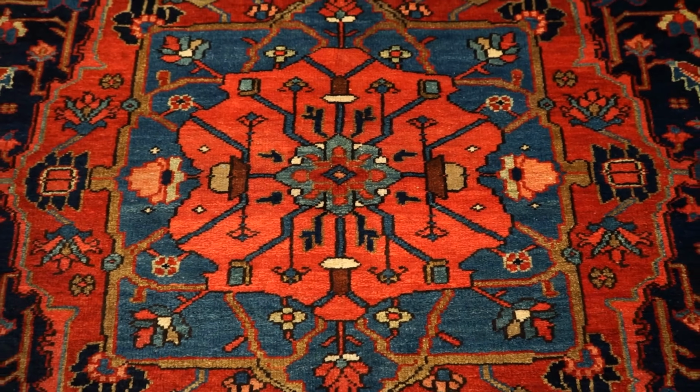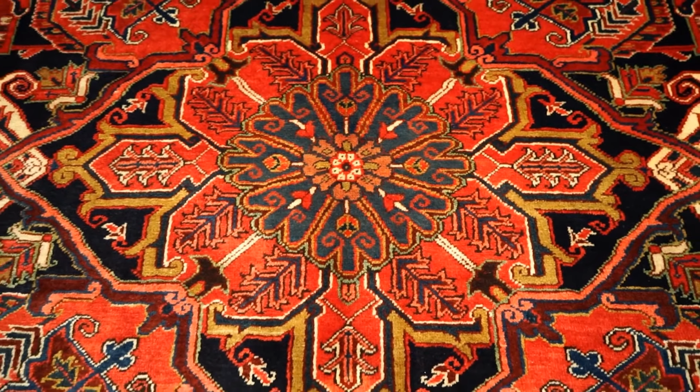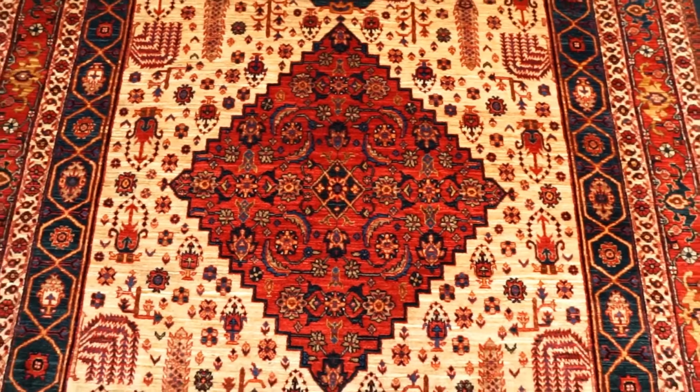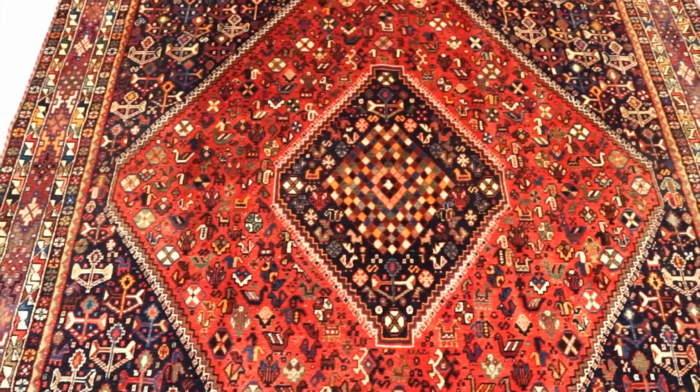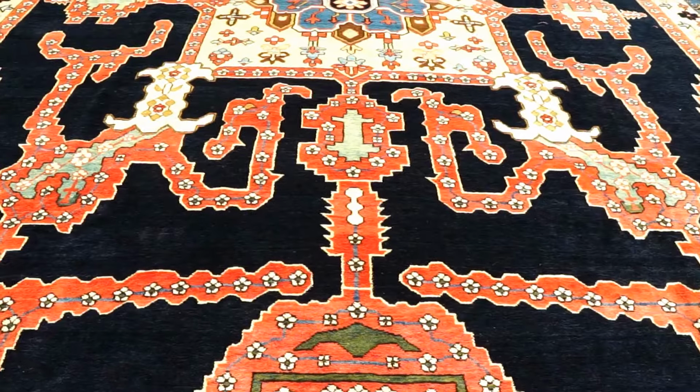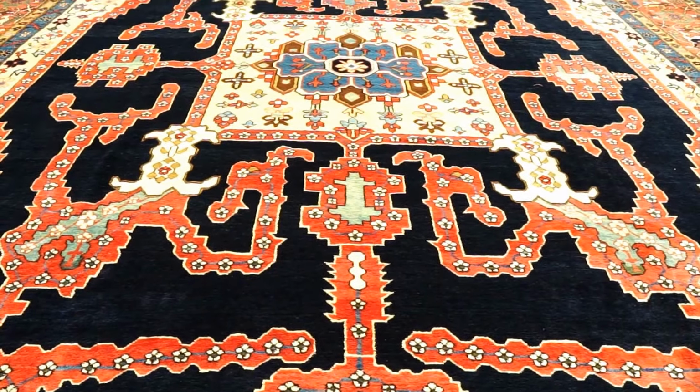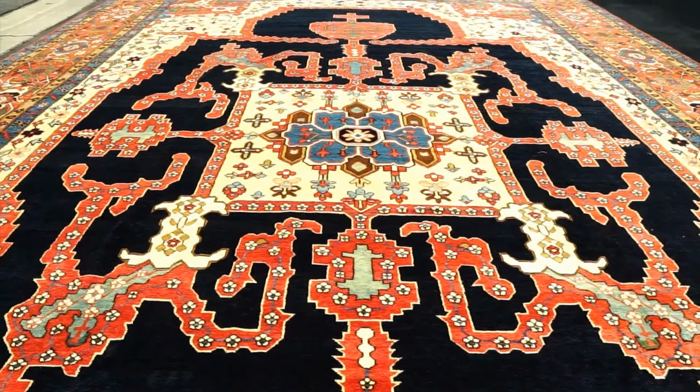Something to note about this type of design is that the central medallion is the focal point, and the rest of the field of the rug is going to have a much lighter pattern. Another thing to note is that you'll commonly see a large center medallion, and then on top and below it, you'll also see smaller geometrical medallions. This is pretty common. For example, you'll see this in Heriz a lot of times.